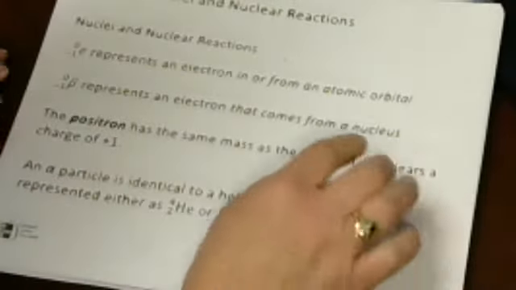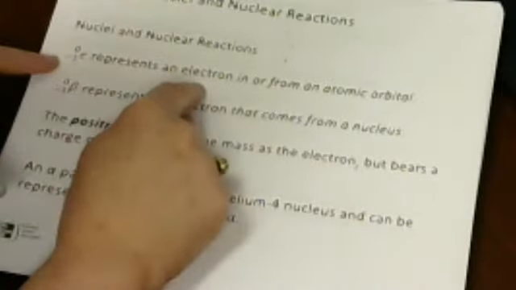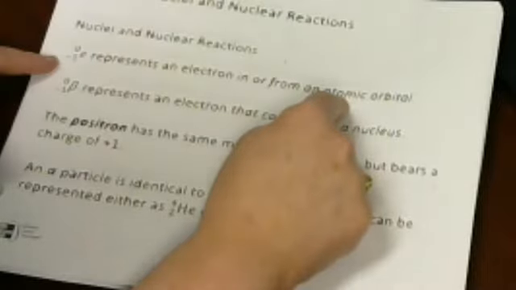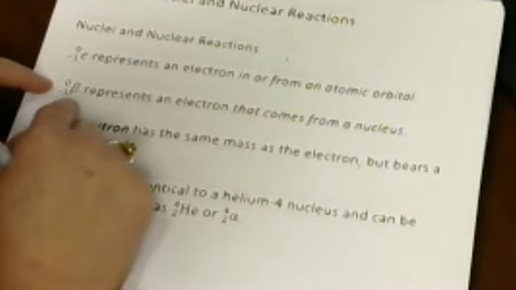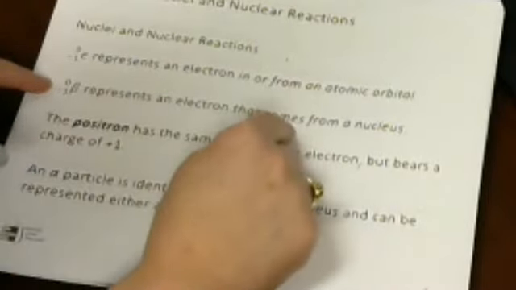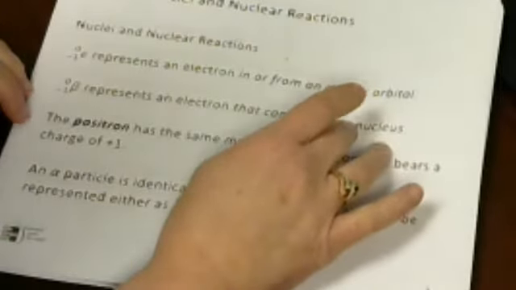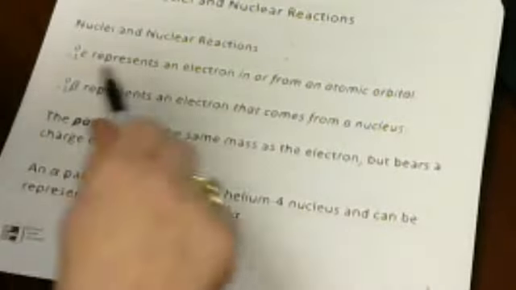Okay? Please understand the difference between a regular 0,-1e and a 0,-1 beta. I want you to understand the difference between the two. If it's a regular electron, a 0,-1e, that means it was an electron that came from an atomic orbital, from the outside around the nucleus where electrons live. If it's a 0,-1 beta, this is an electron that came out of the nucleus. How in the world can that happen? How can you have an electron that lives in the nucleus?